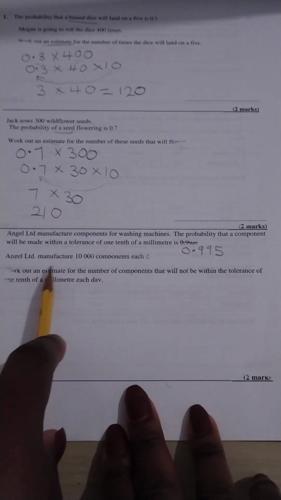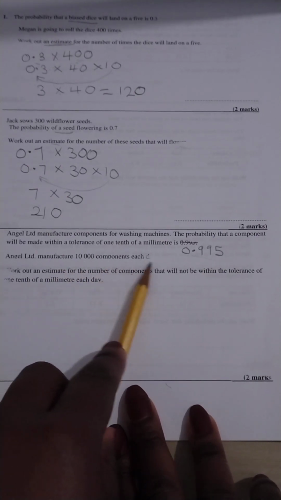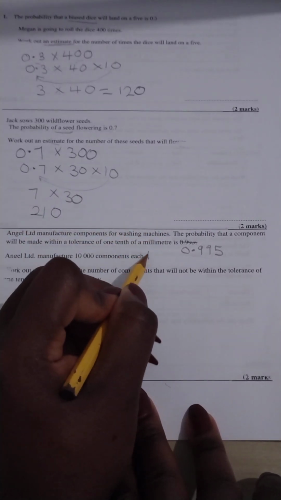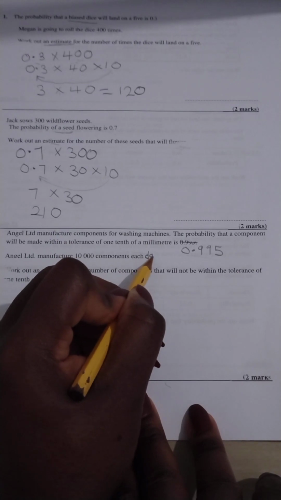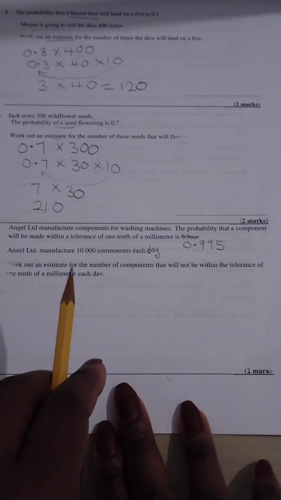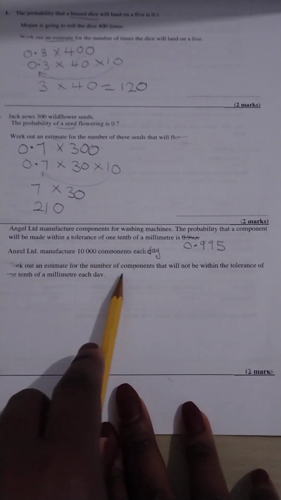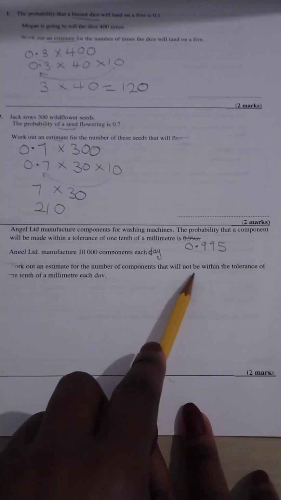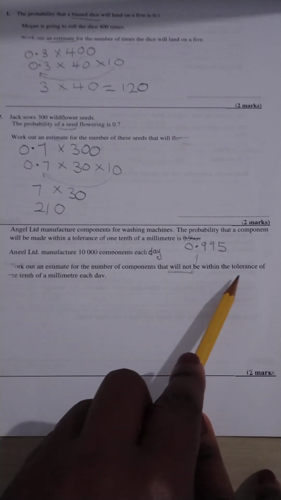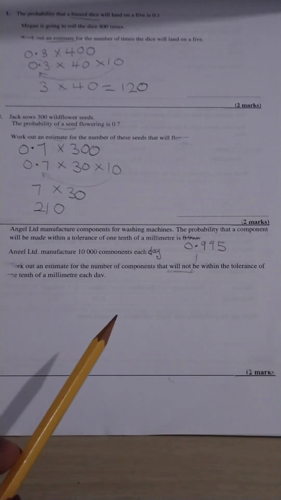Now, Angel Limited manufacture 10,000 components each day. Honestly, I'm not sure why my printer decides to skip words and numbers. So there is meant to be each day. So Angel Limited manufacture 10,000 components each day. Work out an estimate for the number of components that will not, so emphasis on will not, be within the tolerance of 1/10 of a millimeter each day.